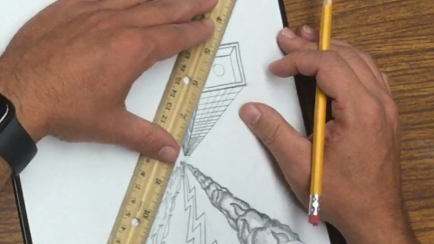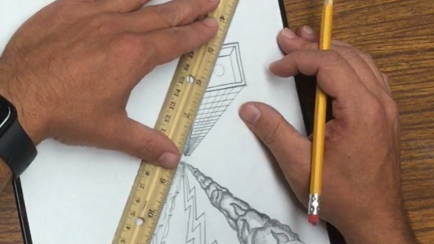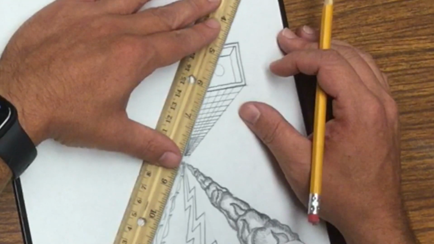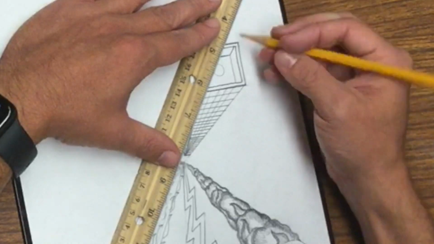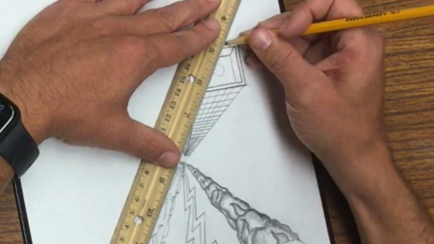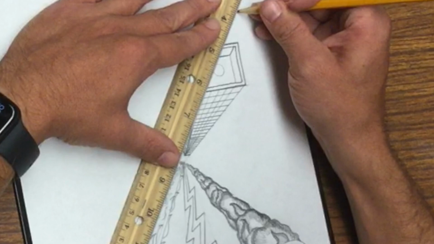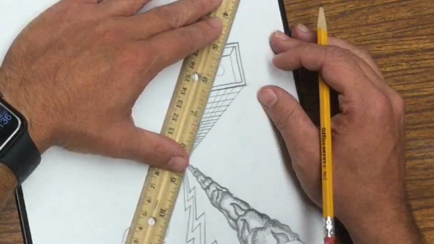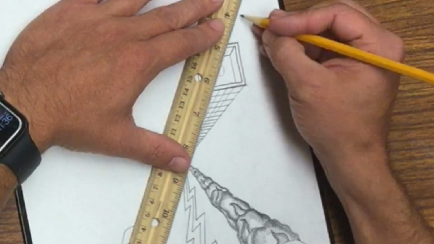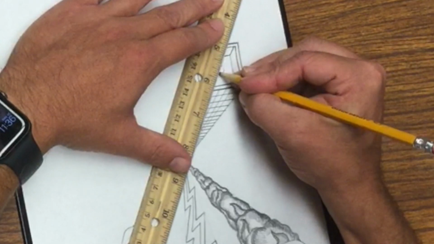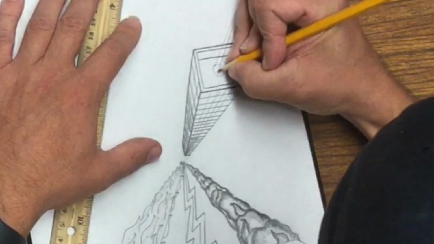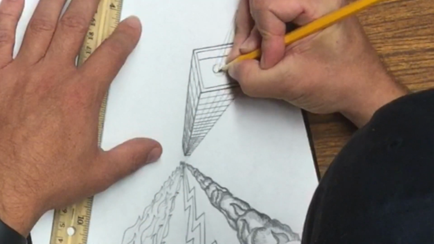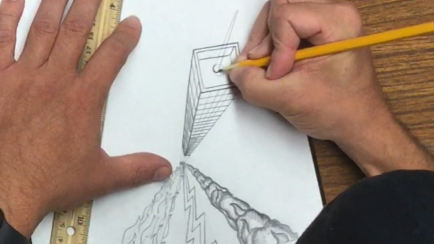Now, about the center here, I'm going to add a little circle, and then using my vanishing point, I'm going to create a connection from that circle, go up like that, and then I'm going to go back to the other side and bring it back down like this. My circle was a little off center.